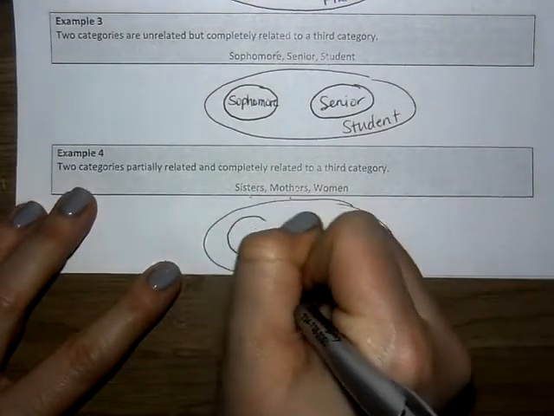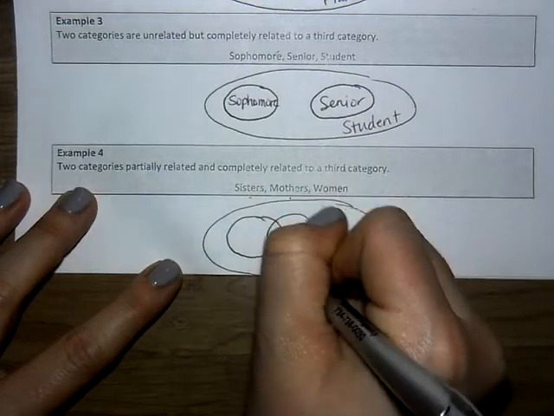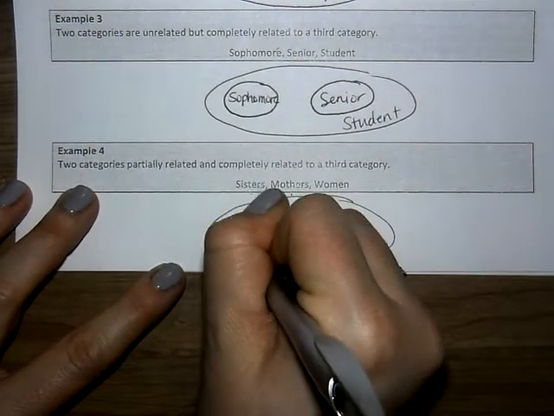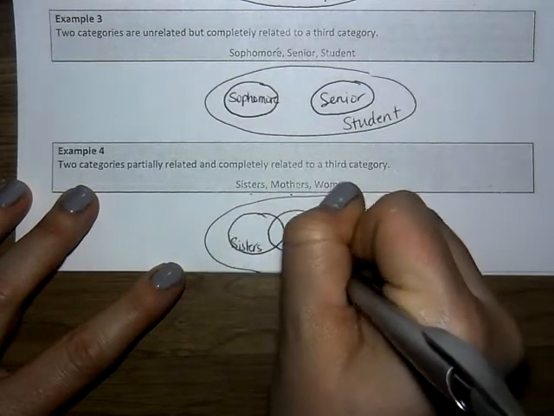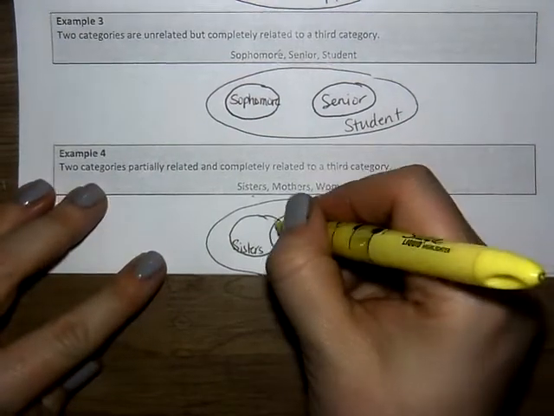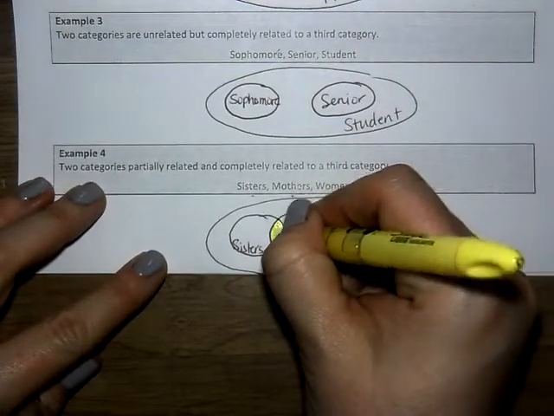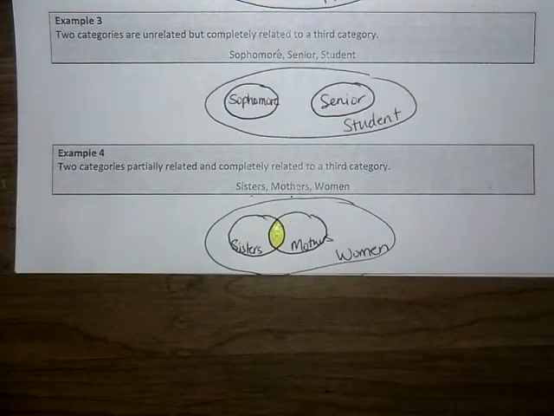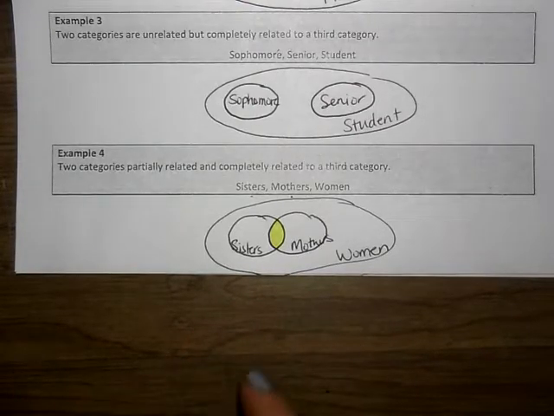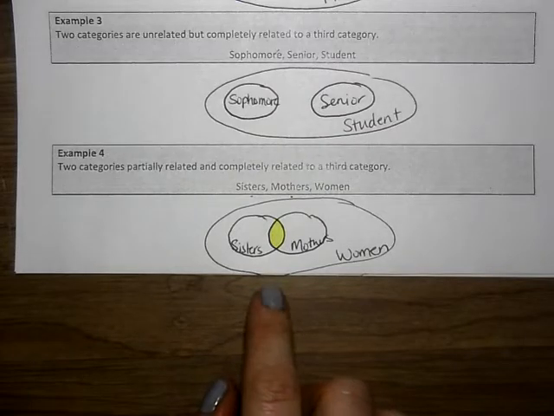And so what you do with that, if they have some things in common, is you just overlap them. So this could be sisters, and this could be mothers. And then thinking about this little piece in between, everything that's within that highlighted yellow section is a person that is both a sister and a mother, and then obviously a woman. Okay, so I would fall into this category. I have a sister and I'm a mother.